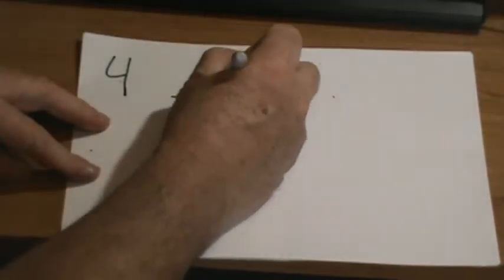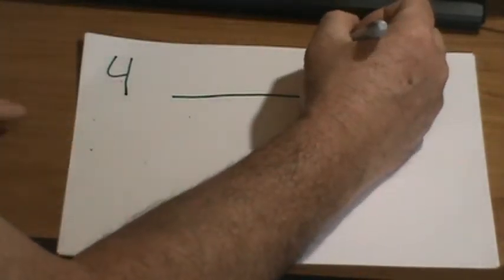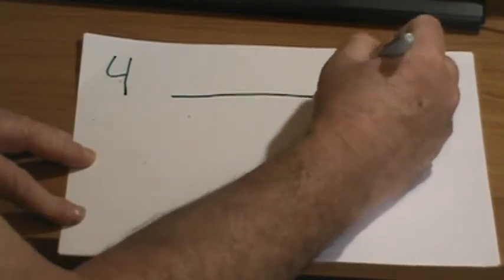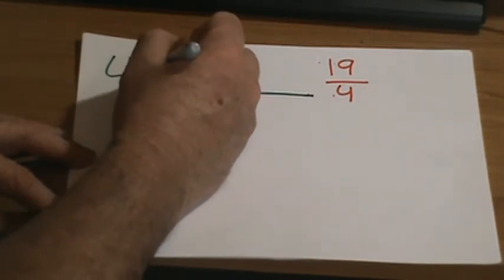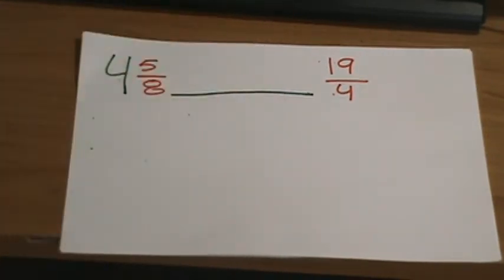And we're going to do, here we go. Wow. 4, oops, I'm going to reverse this one. 4, leave room for a fraction. And then over here we have an improper fraction. 19/4. And over here we have 5/8. What's going to be greater?